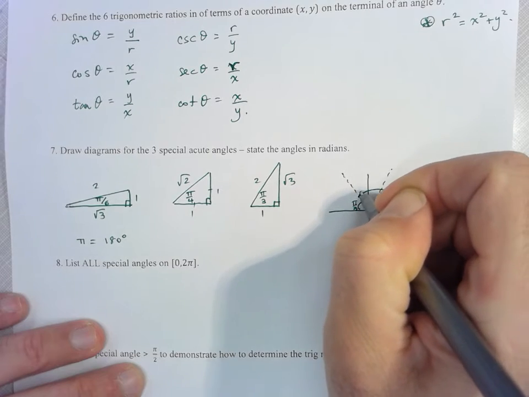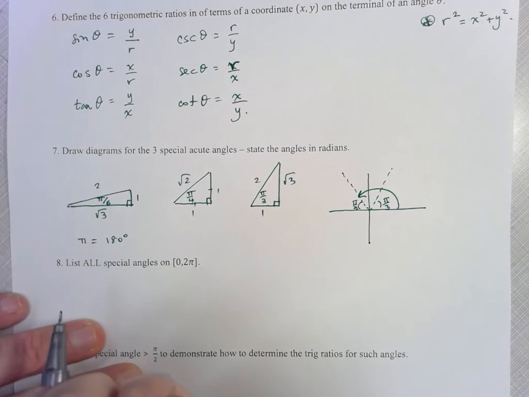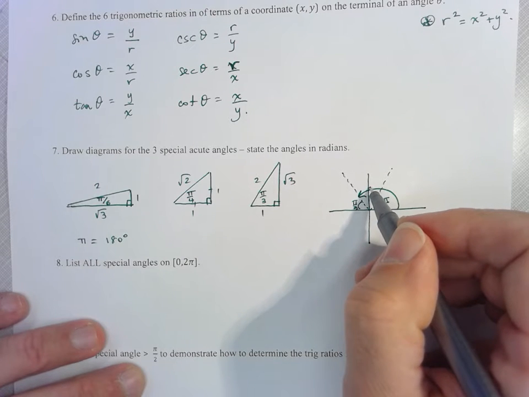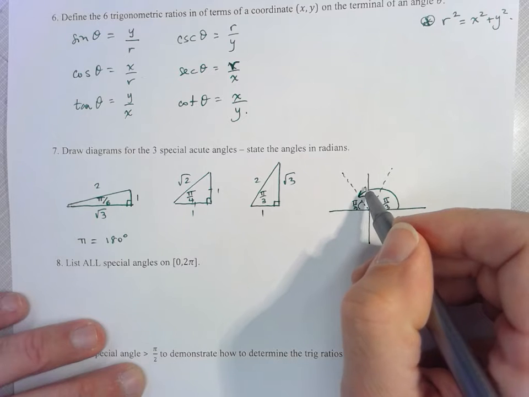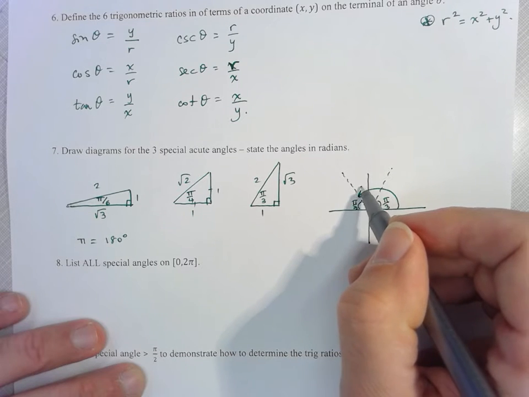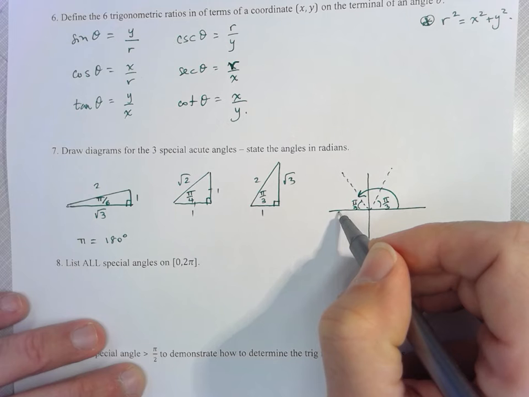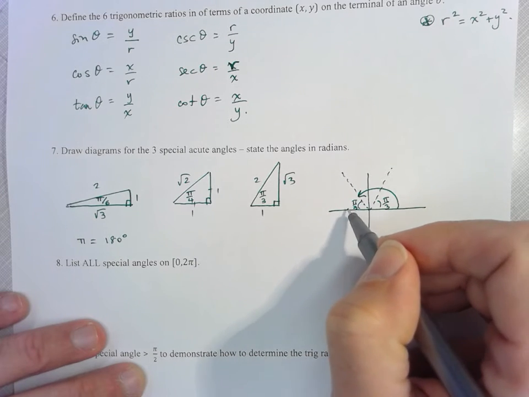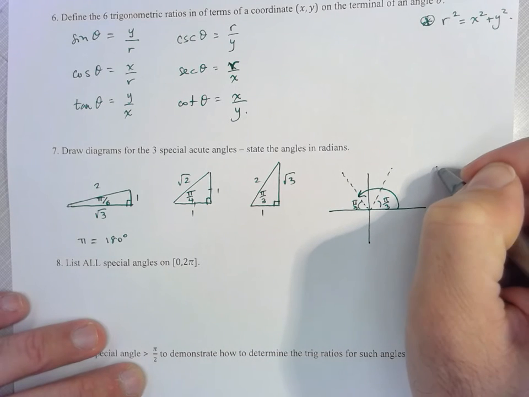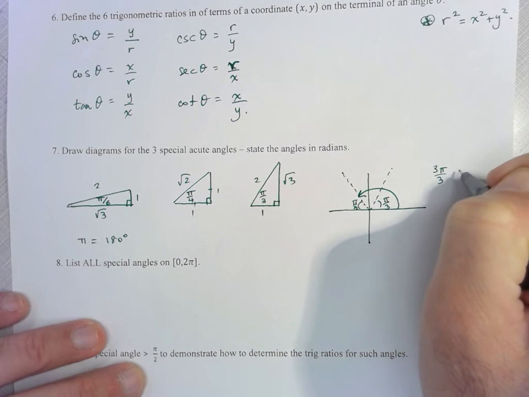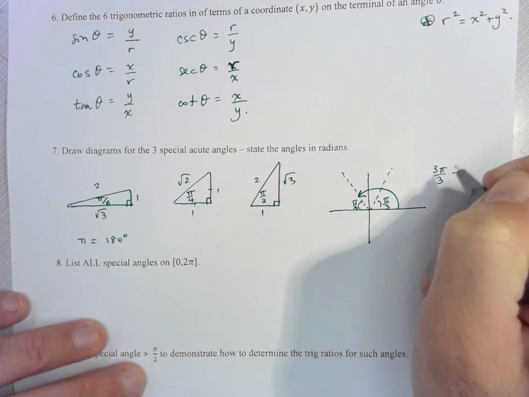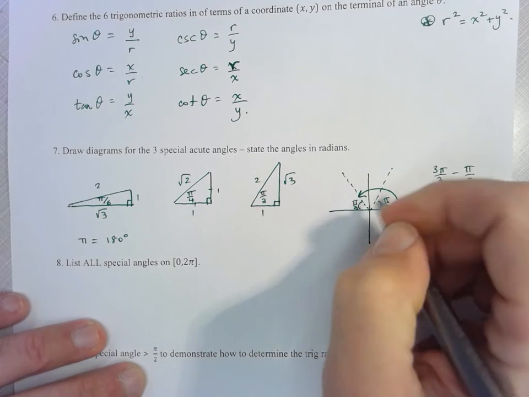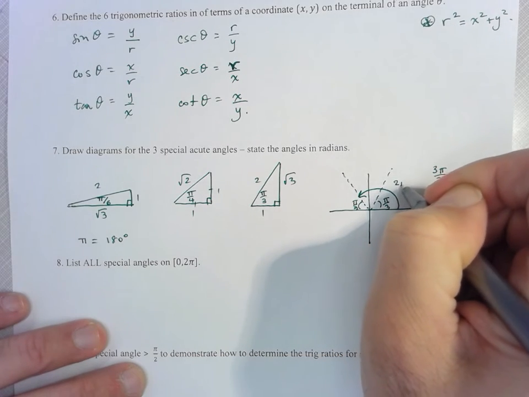This angle here, again, the actual angle starts from the positive x-axis. I realize, well, it's just pi over 2, 90 degrees, all the way down here is going to be pi, 180 degrees. So in order to get this angle here, I do pi minus pi over 3. So pi is just 3 pi over 3 minus 1 pi over 3 is equal to 2 pi over 3. Okay, so this angle here is 2 pi over 3.